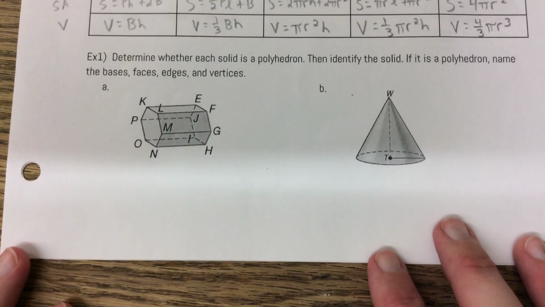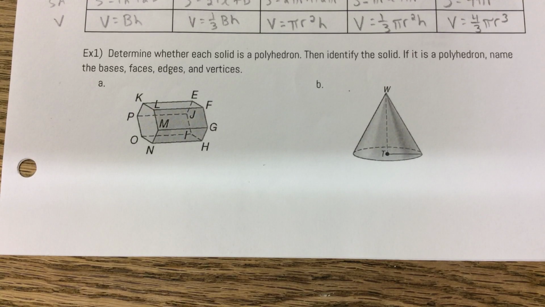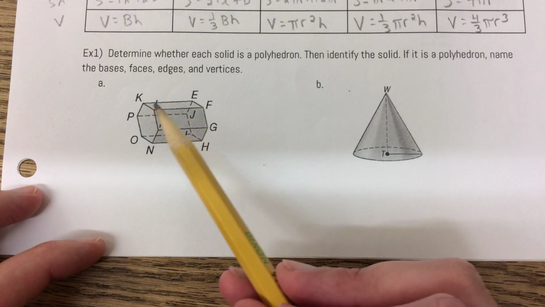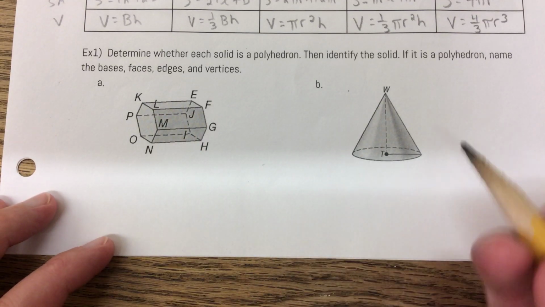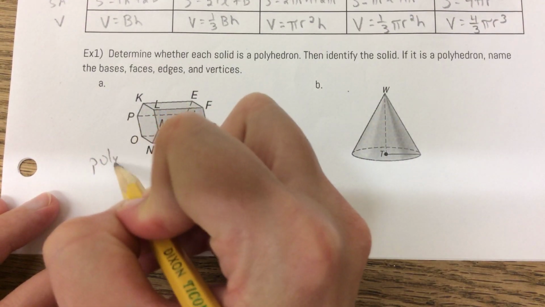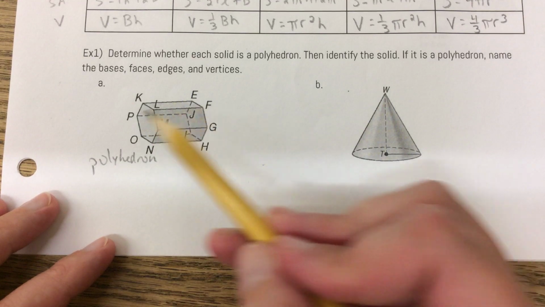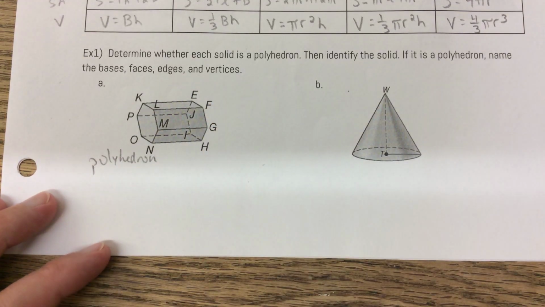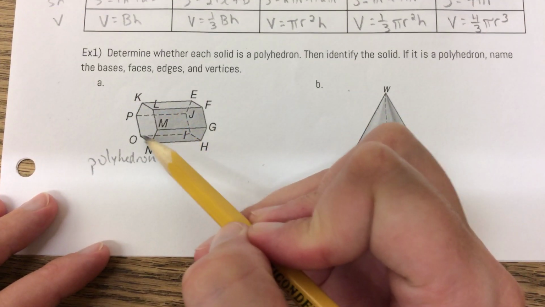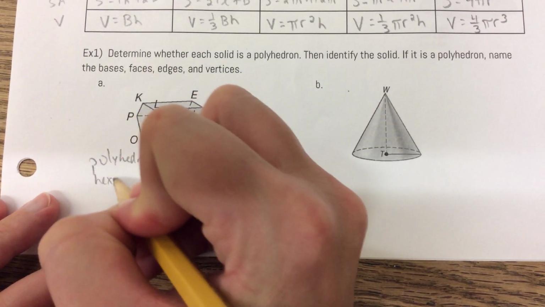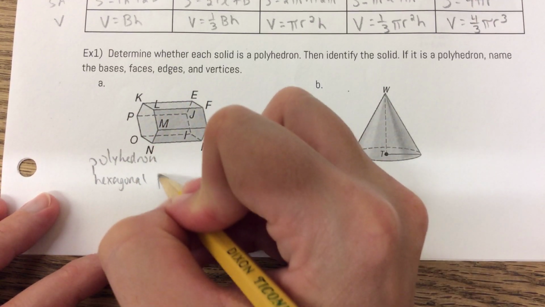Alright, so in example 1, we want to determine if it's a polyhedron or not, and then identify it. If it is a polyhedron, we're going to name the bases, the faces, and the edges. So on here we have all flat surfaces that are all connected, so yes, this is a polyhedron. We have these two surfaces here that are parallel to each other and are different shaped. So this is 6-sided, which makes it a hexagon. So this would be considered a hexagonal prism.